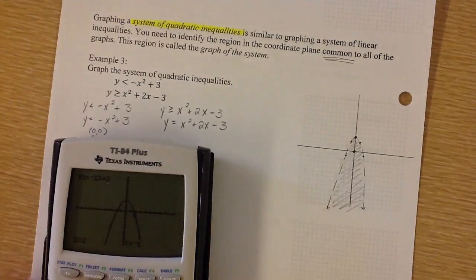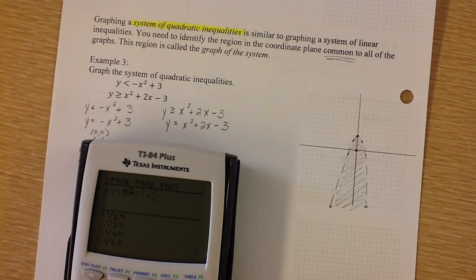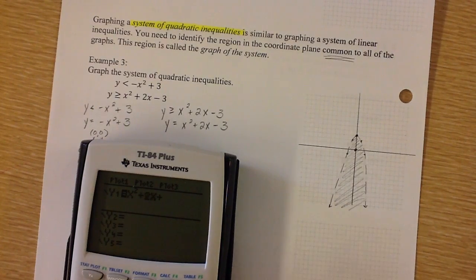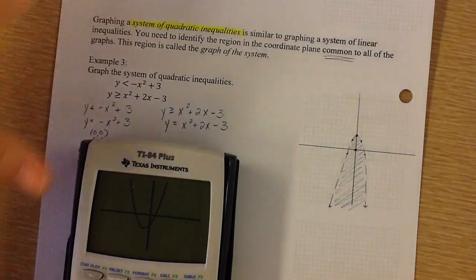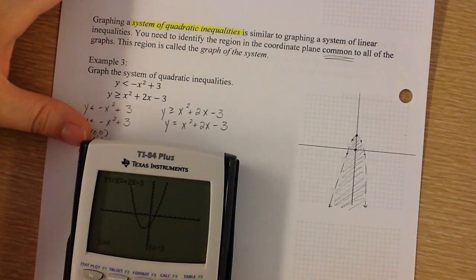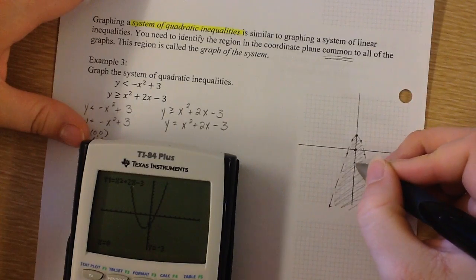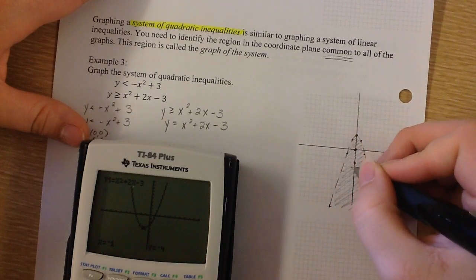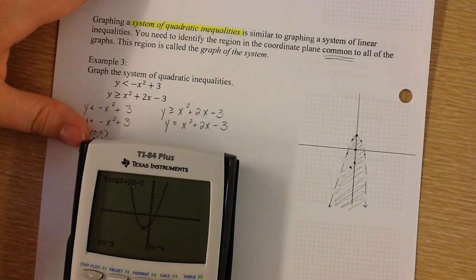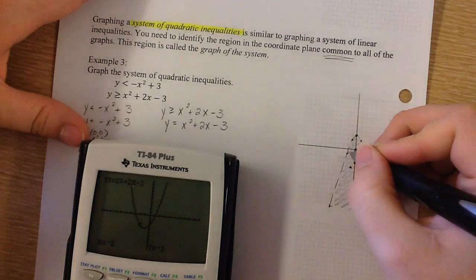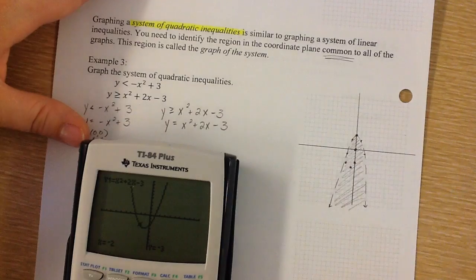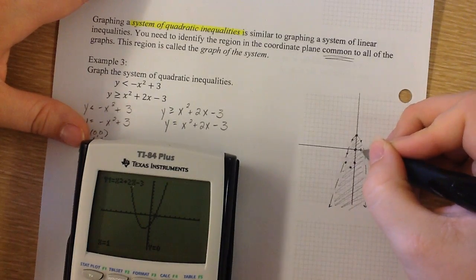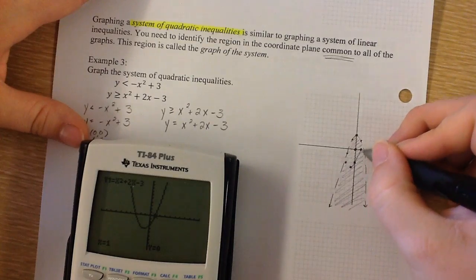Okay, so y is equal to x squared plus 2x minus 3. Let's graph it. Okay, that looks like that. So we have the points we trace: 0, negative 3; 0, 1, 2, 3. Looks like negative 1, negative 4. Okay, let's see, negative 2, negative 3. Try 1, 0. So it's going to be a parabola that looks like that.